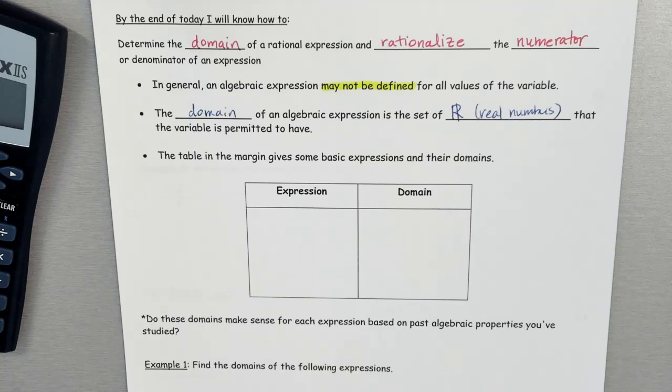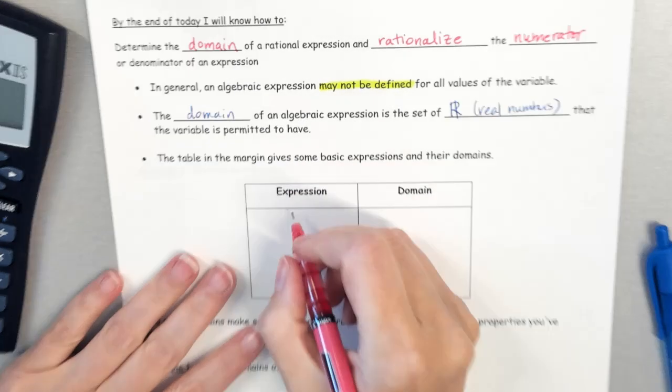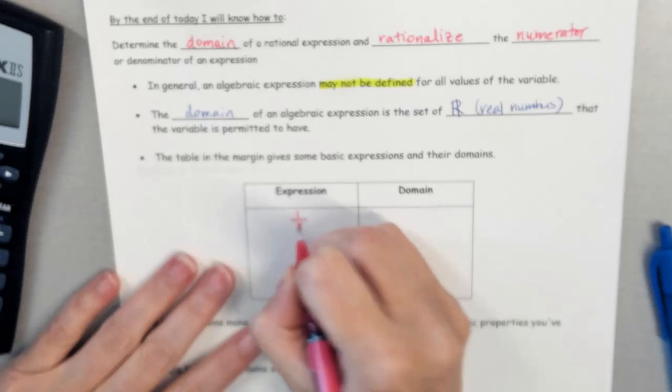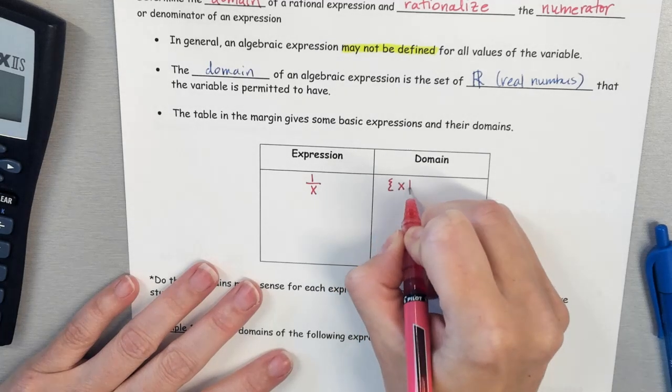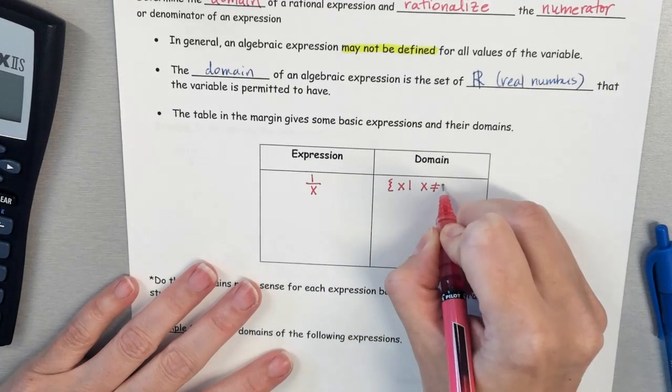So it says it can't be defined. Where are situations where we have something that's undefined? Yeah, remember? If x equals 0. Yes, you can't have 0 in the denominator of a fraction. If you try to divide by 0, that's when something is undefined. That's the first one we're going to put in our table. So if you have 1 over x, okay, your domain, set builder notation, would be x such that x cannot be equal to 0.